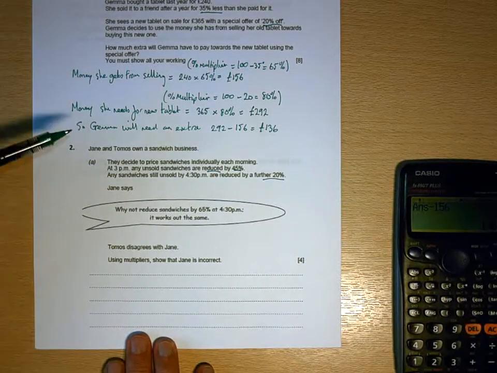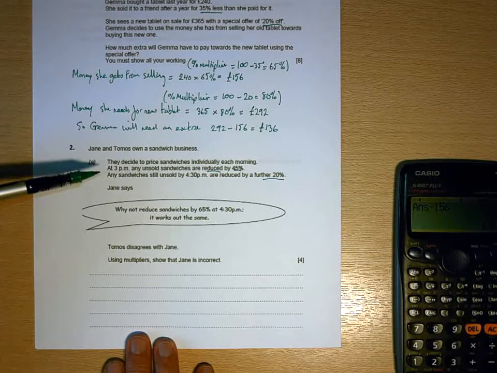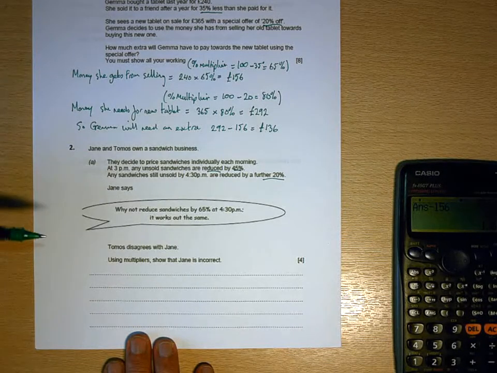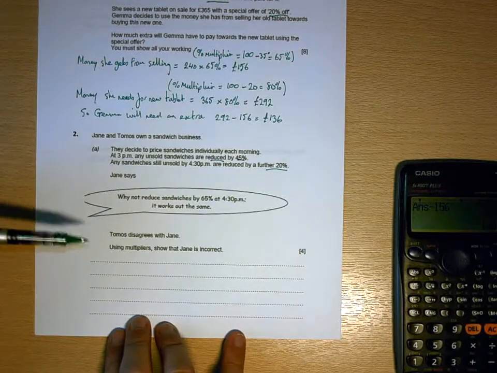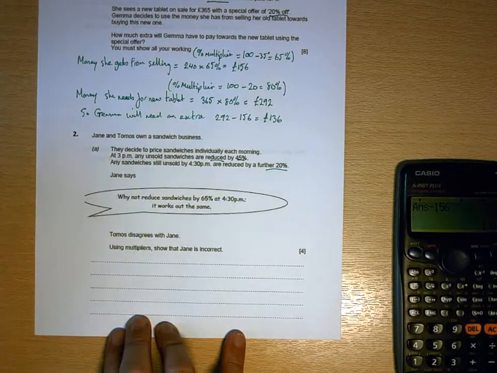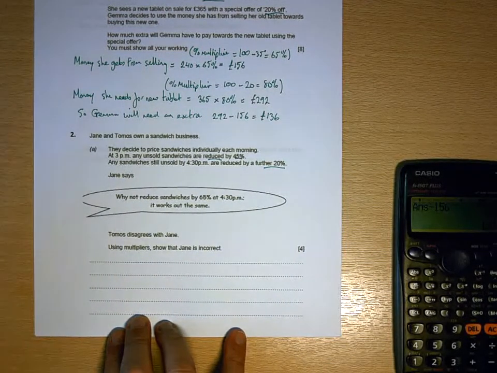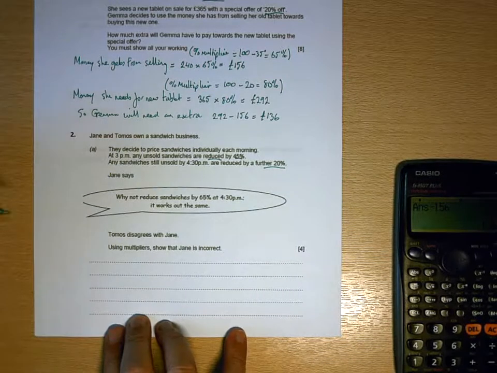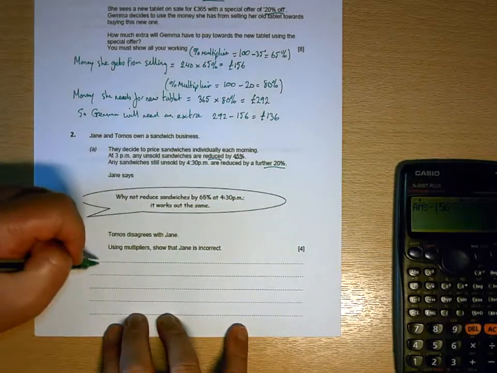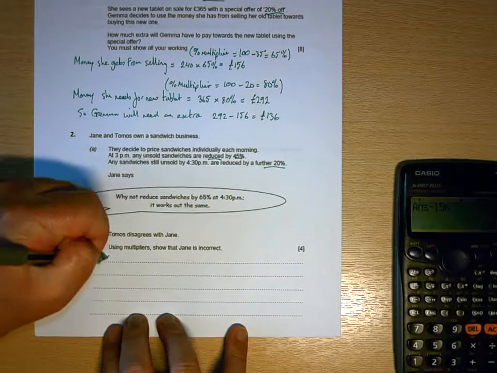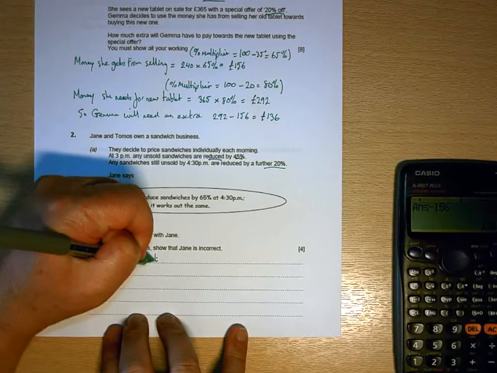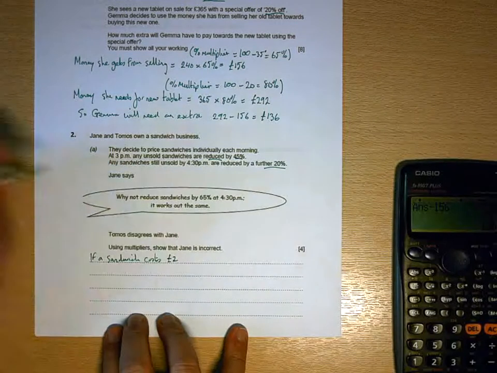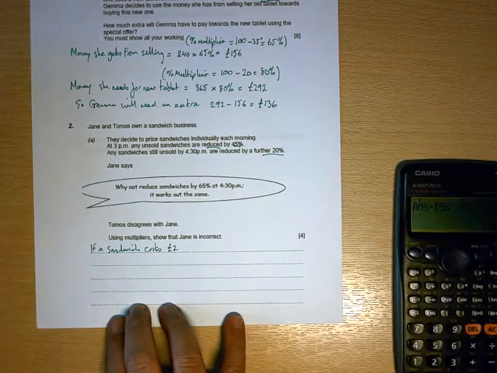What's difficult with this for lots of students is that they don't give you an original price to work with. So what you need to do to kick things off is to say, I'm going to work with a sandwich that's a certain cost, whether it's £2, £3, it really doesn't matter as long as you stick with that price. So if a sandwich costs, let's go for £2.